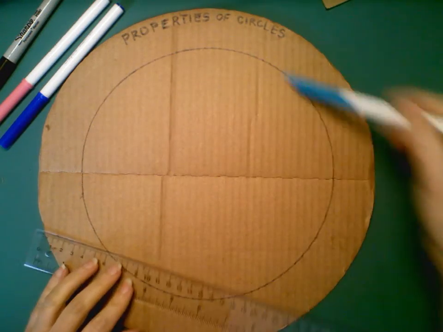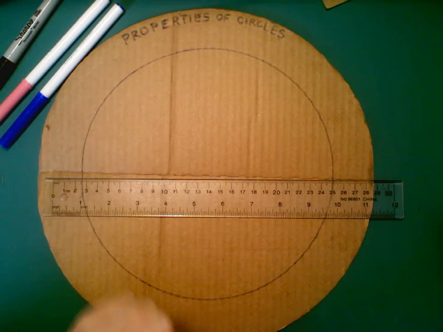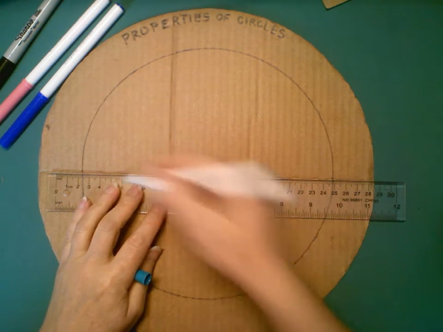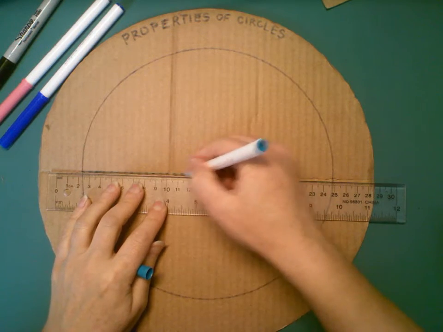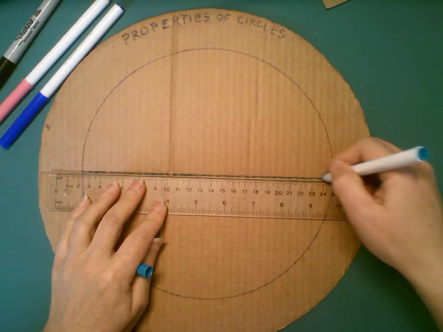So I started out by drawing a circle on this piece of recycled cardboard, and conveniently, this cardboard had a seam right across the center of it, so I'm going to start with that.